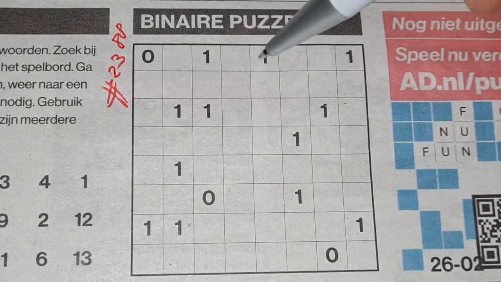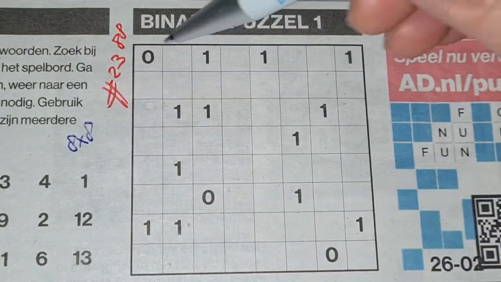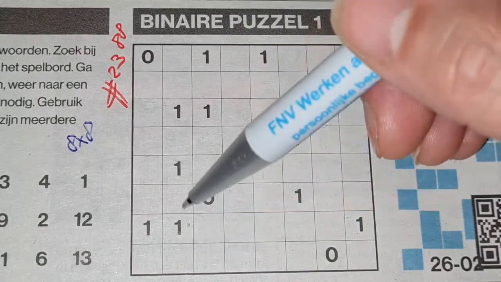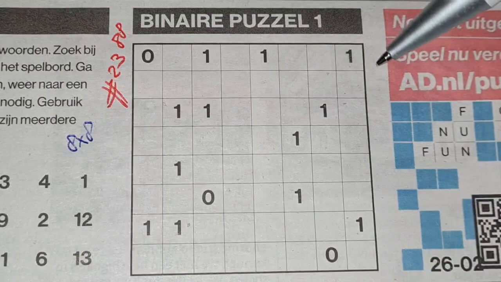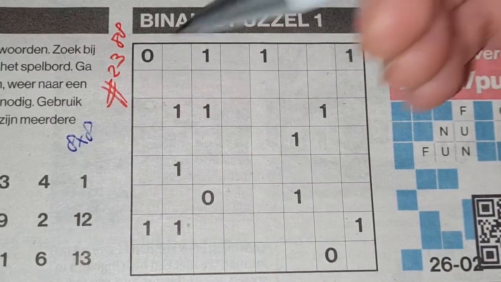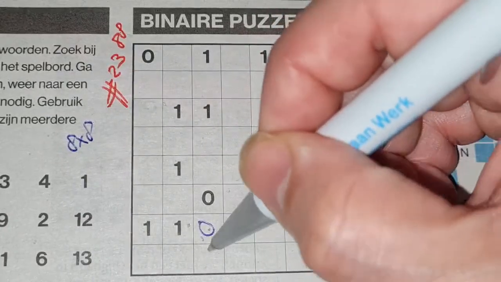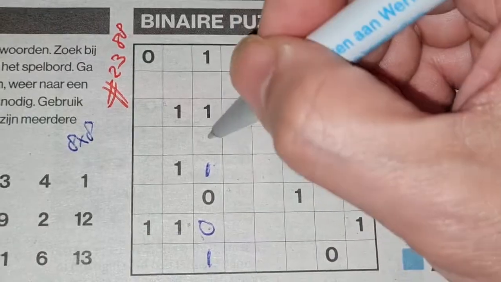1, 2, 3, 4, 5, 6, 7, 8. It's an 8 by 8. That means in a row or in a column, there are always 4 ones and 4 O's. So let's get started. Double 1, here no, there no. Double O, here 1, there 1. Now we have 4 ones, so the rest are O's.